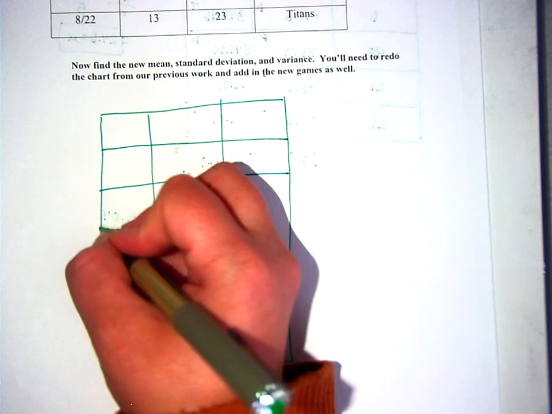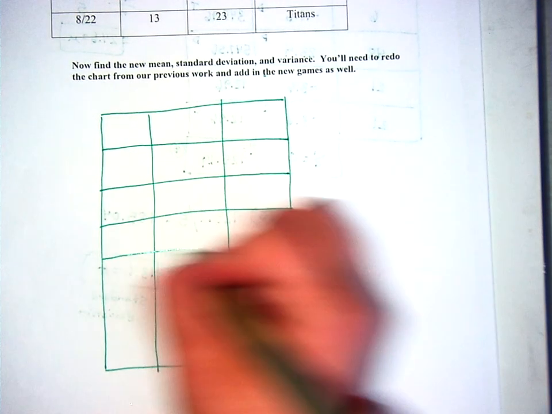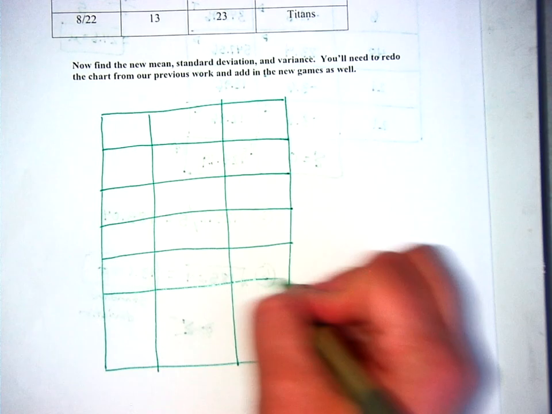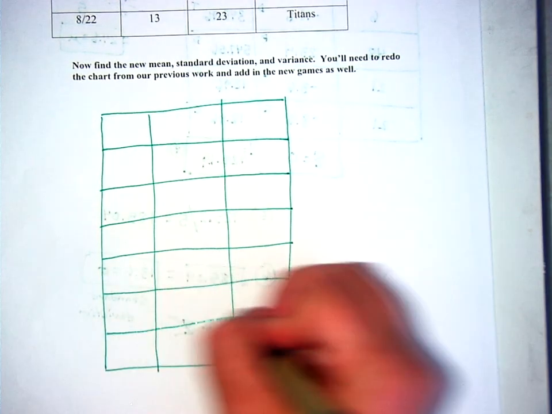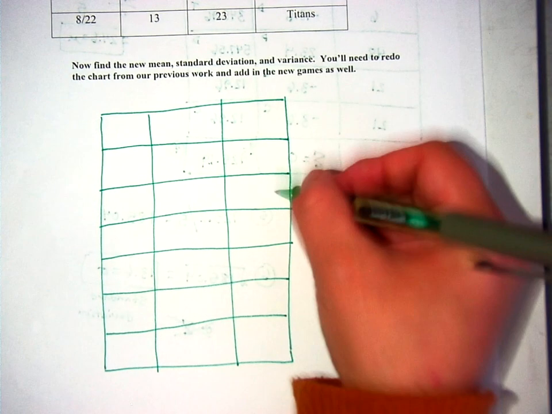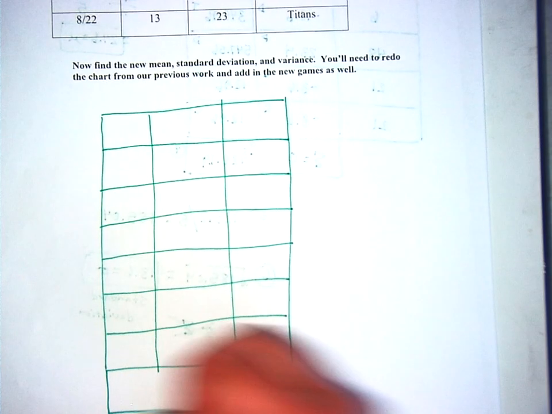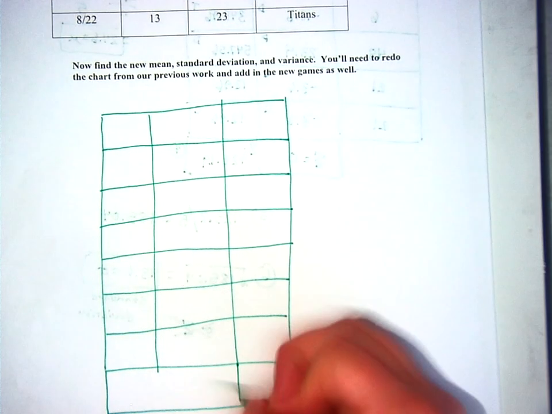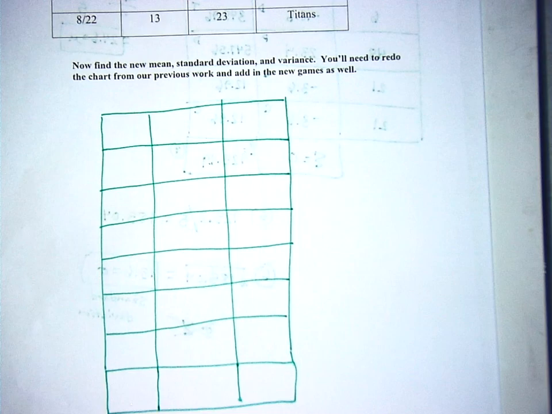We're not doing them separately. And you can't say the mean is 24.6, because the mean is going to change as well. You can just go to the nearest tenth for your mean. This problem is due tomorrow, and it's just this problem.